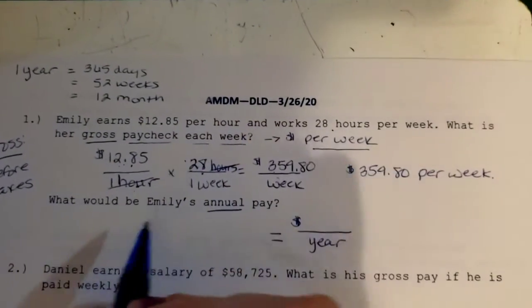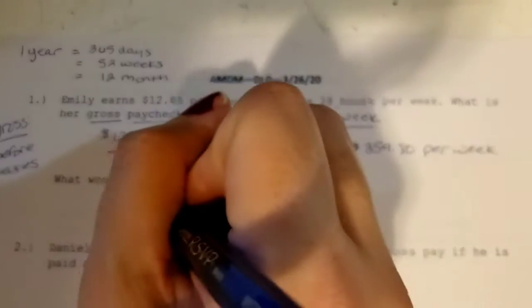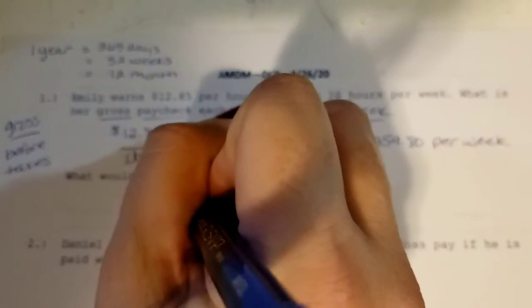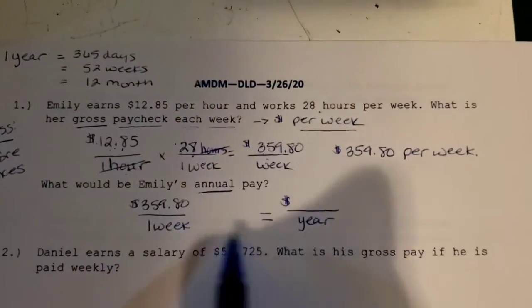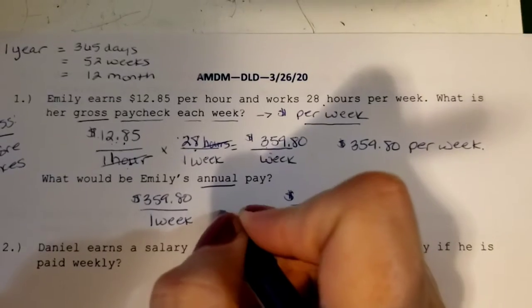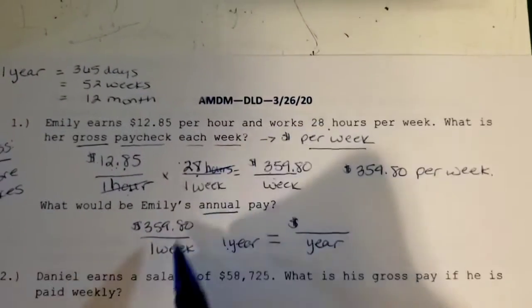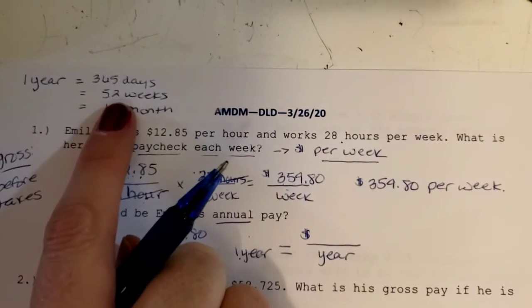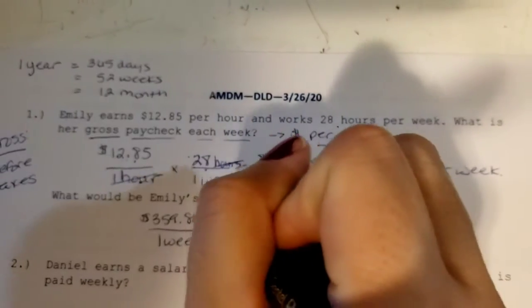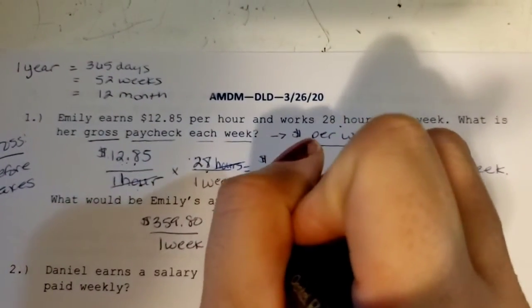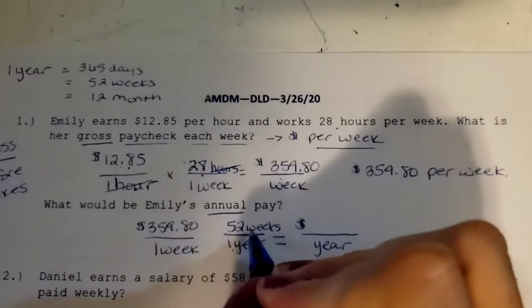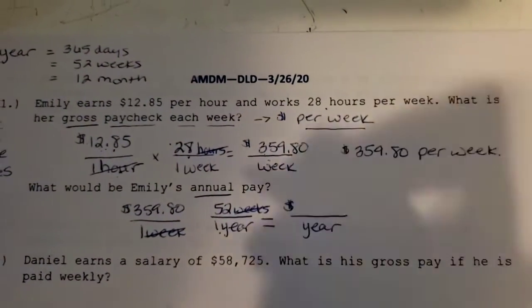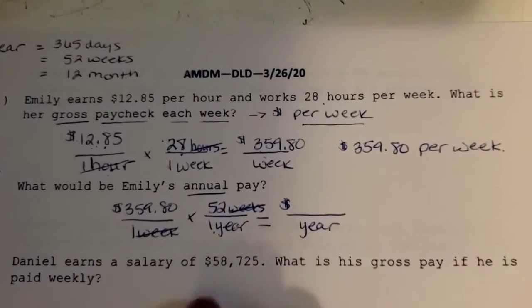Okay, so I know her weekly paycheck is $359.80 for 1 week. And so now I've got to get years on the bottom. So 1 year, and I want weeks to go up here so they cancel out. Well, if I look back at my little list up here, 52 weeks is 1 year. Okay, so now I've got weeks and weeks that can cancel out. And this way we're always multiplying the two fractions.